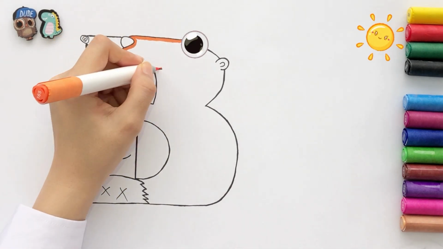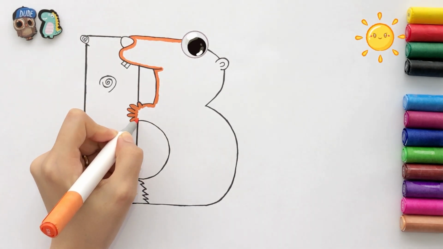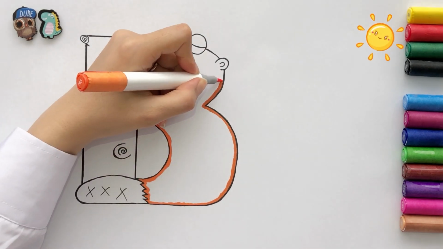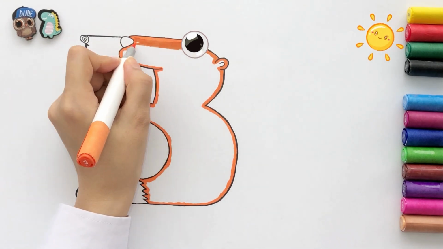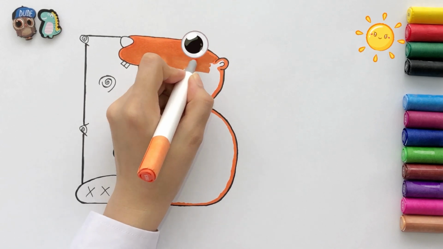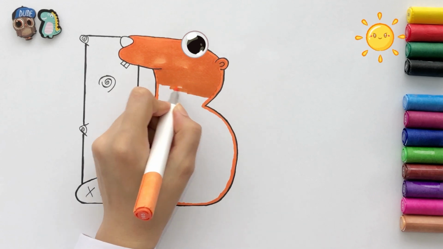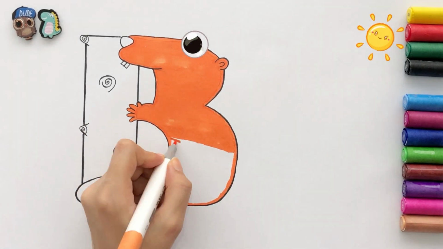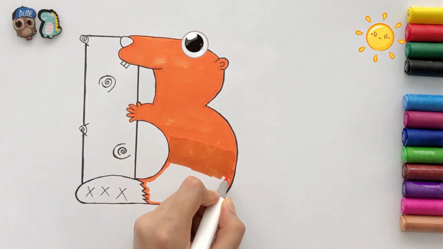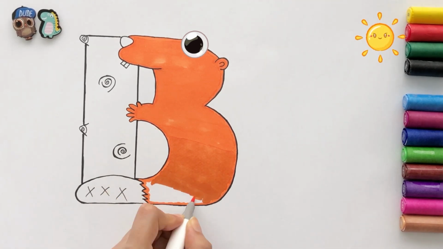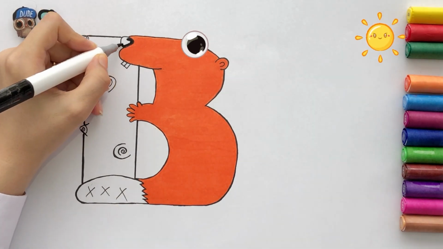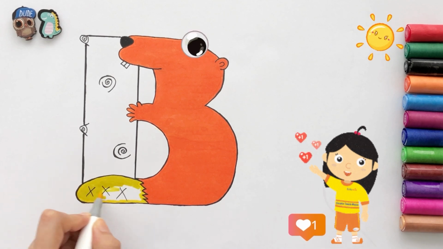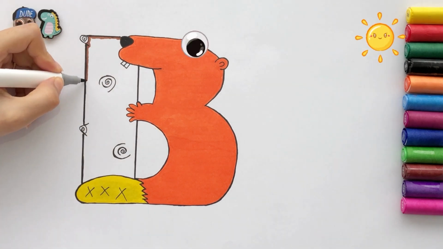Let's color. Orange. Yellow color. Brown color.